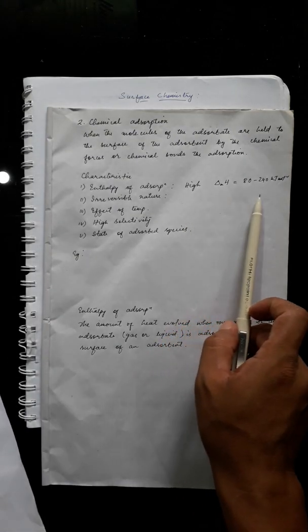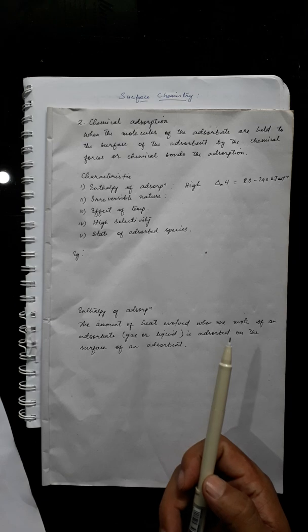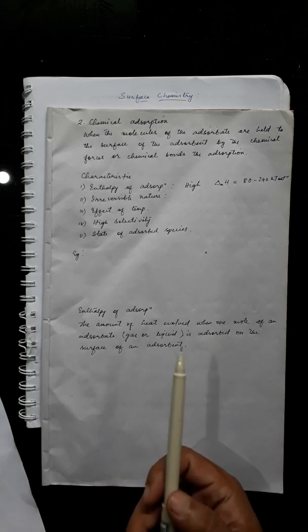But in case of chemisorption, the enthalpy change is quite high, 80 to 240 kilojoules per mole, and it's quite irreversible, and it has a high selectivity, because we have to take into account the chemical interaction that can take place between the adsorbent and the adsorbate. Once there is a chemical reaction in chemisorption, it's very difficult to reverse it.